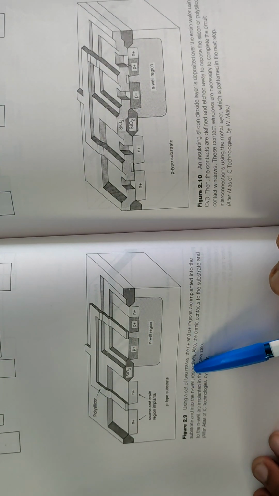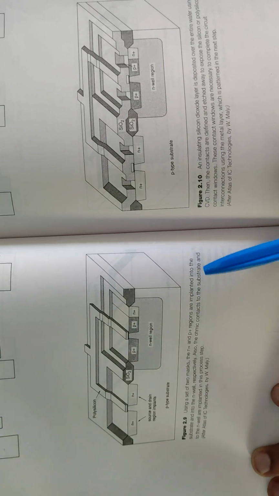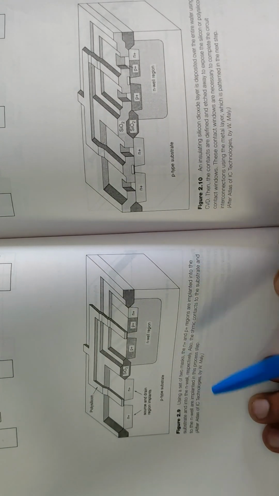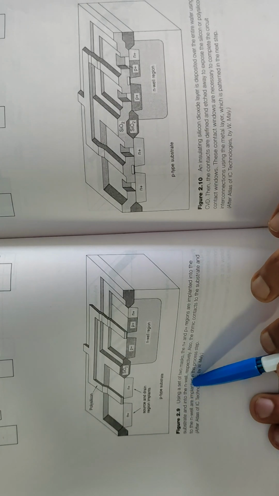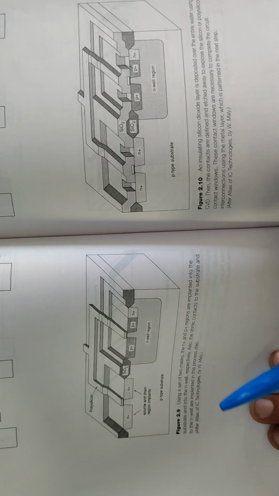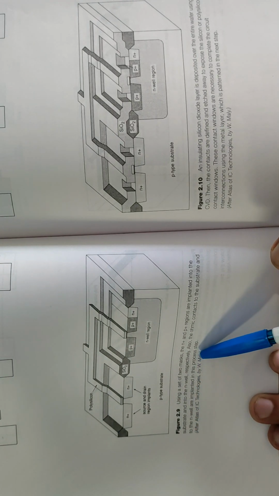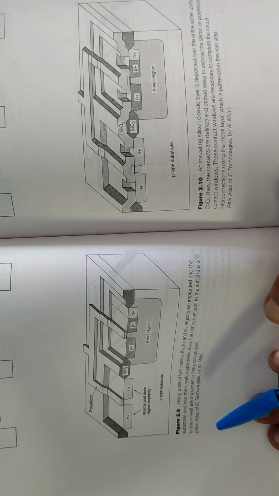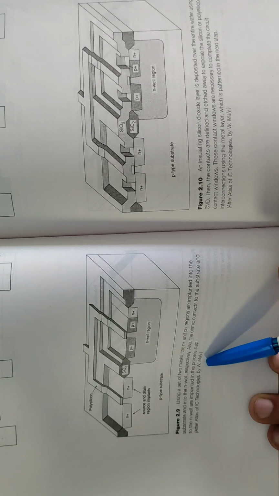Using a set of two masks, the n-plus and p-plus regions are implanted onto the substrate and into the n-well, respectively. Also, the contacts to the substrate and to the n-well are implanted in this process step, after Atlas of IC Technologies by W. Maly.